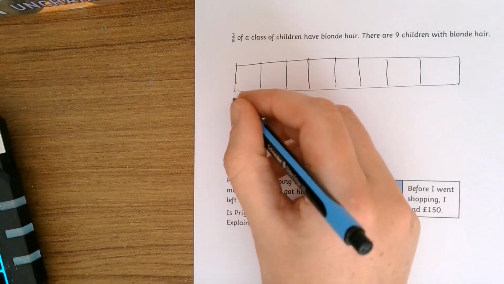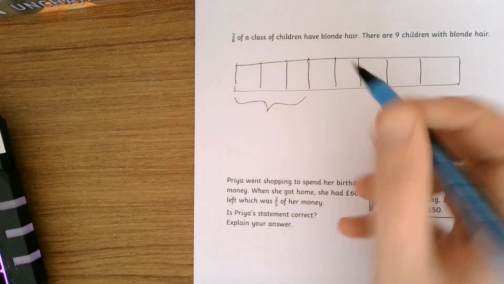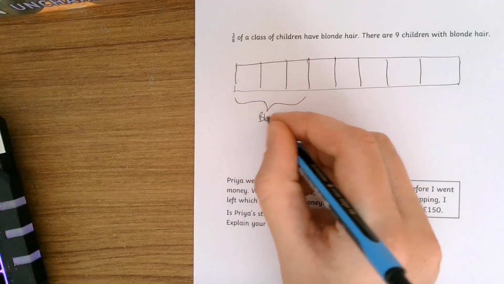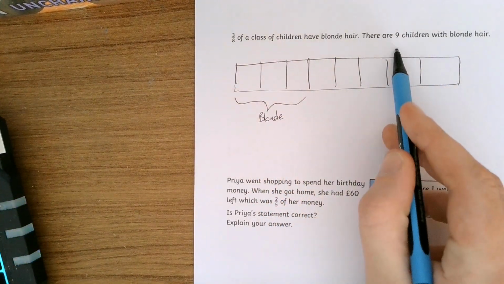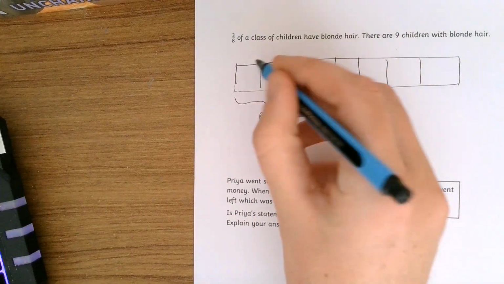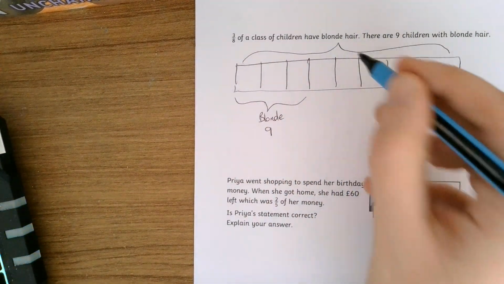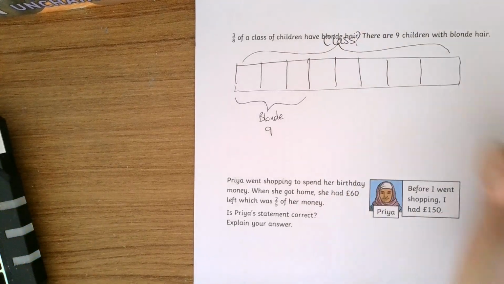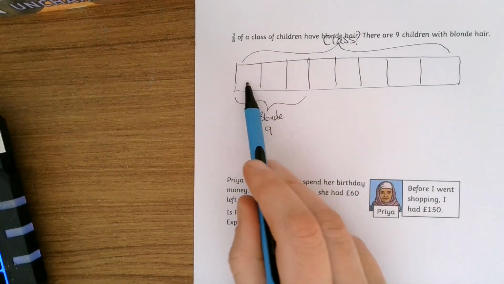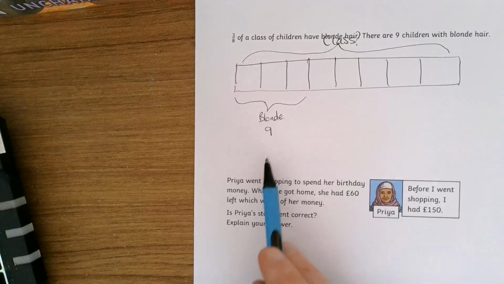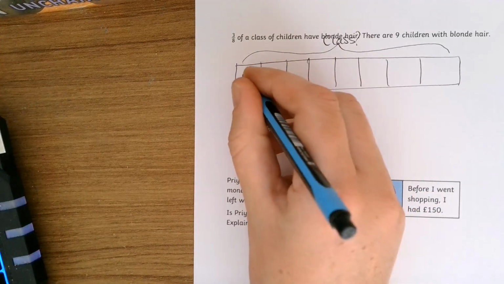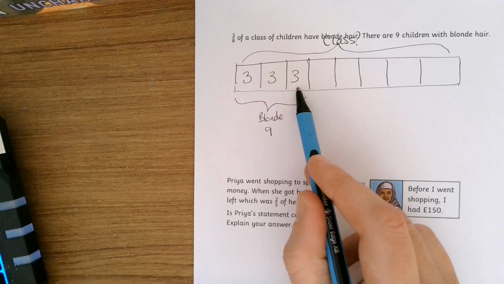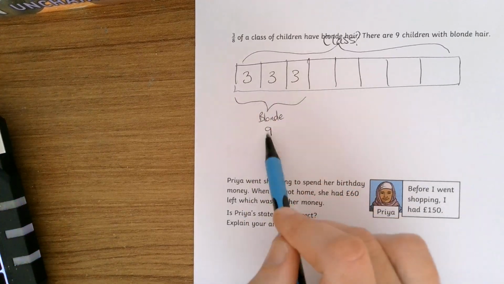So I know that 3/8 of these children have blonde hair. So these are my blonde-haired children, and there are 9 of them. And I don't know how many children are in the class. So I'm going to put class, I don't know. Well, if 1, 2, 3 is the same as 9, then I need a number that goes 3 times into 9, which is helpfully 3. So 3, 6, 9. Good, I've got this bit here.